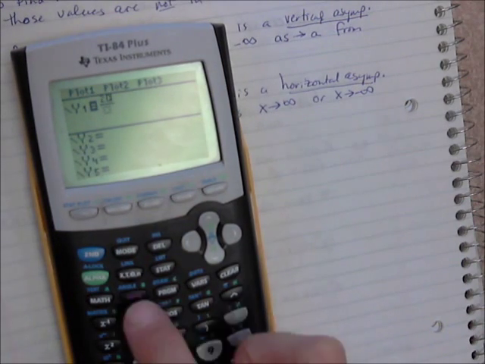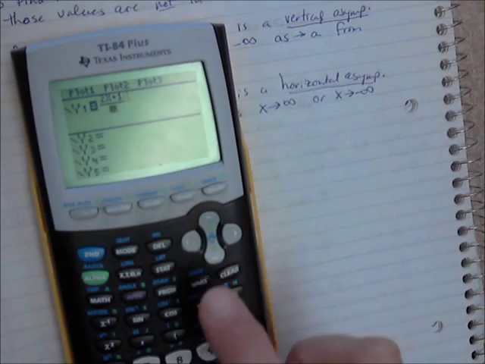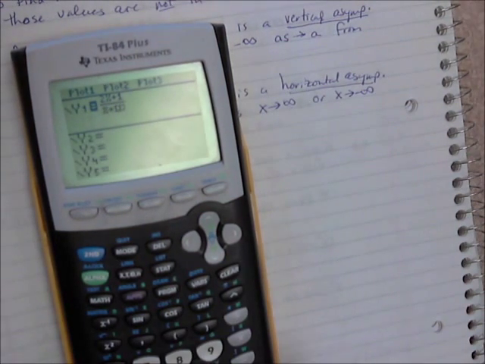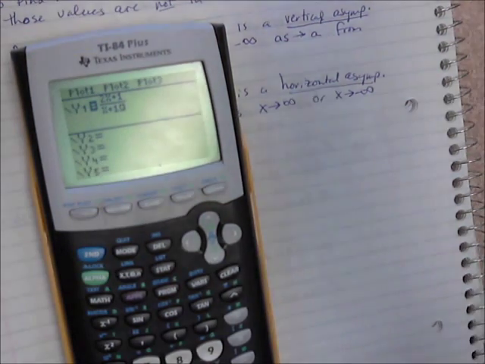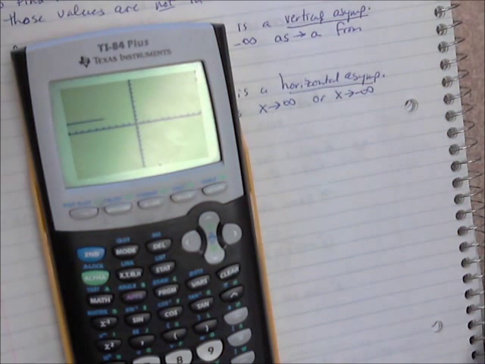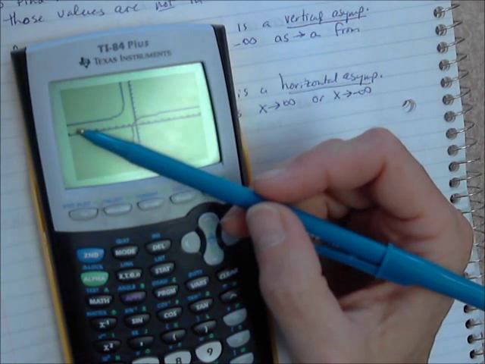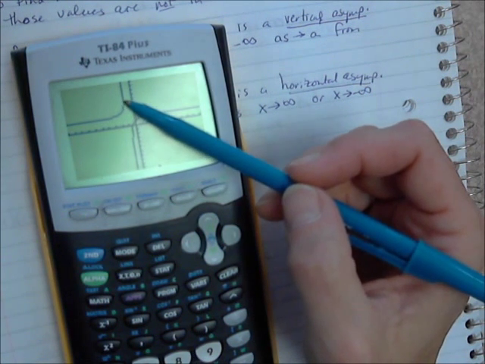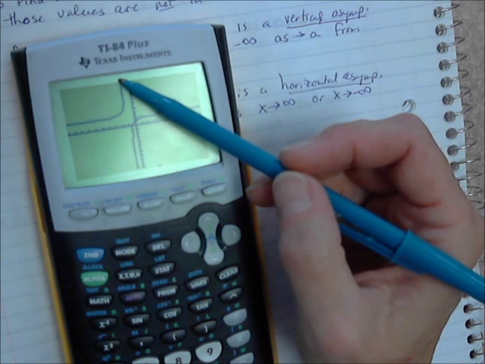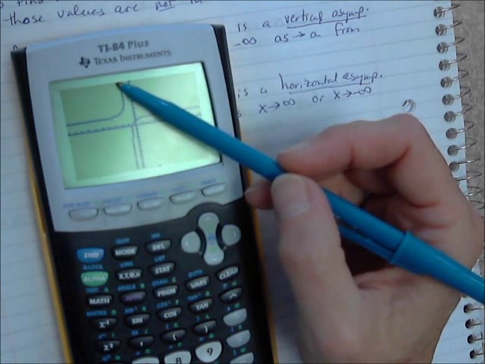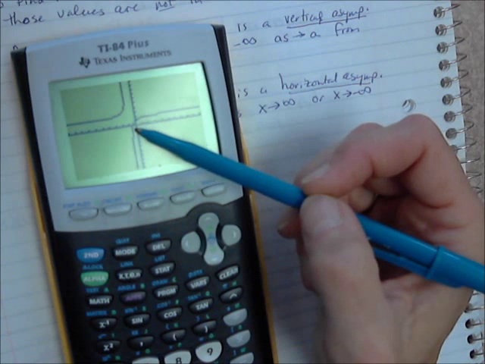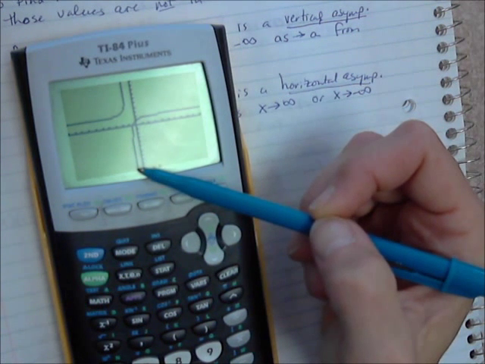Two x plus 1 over x plus 1. And you should probably do this along with me on your graphing calculator. If you take a look at this graph, you can see that as x gets closer and closer to negative 1, the function goes to infinity from the left, goes to negative infinity from the right.